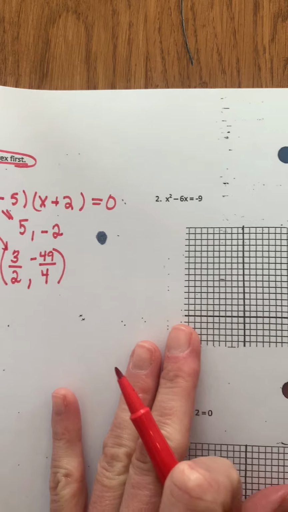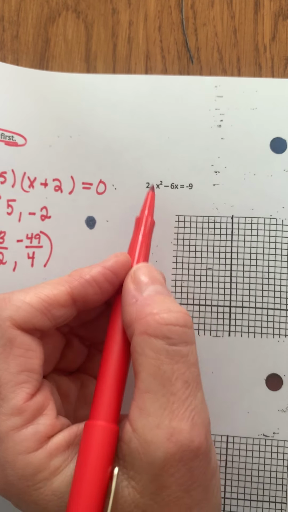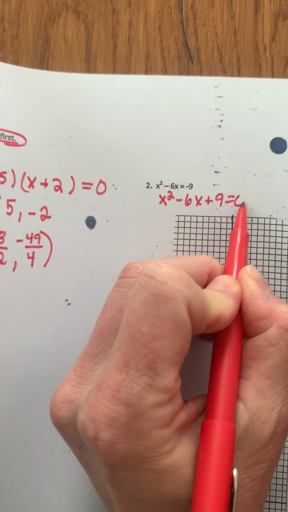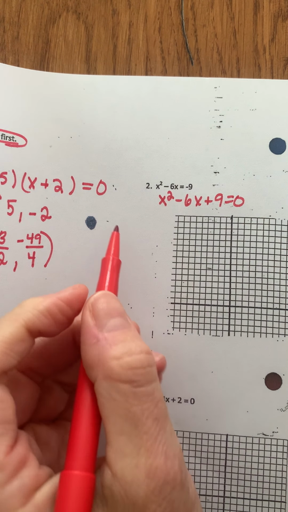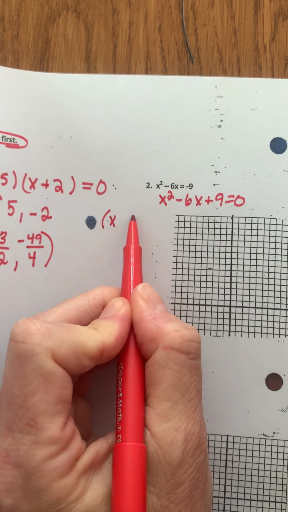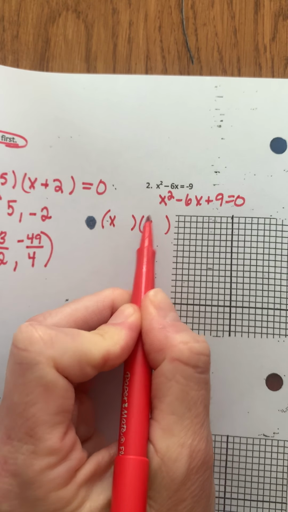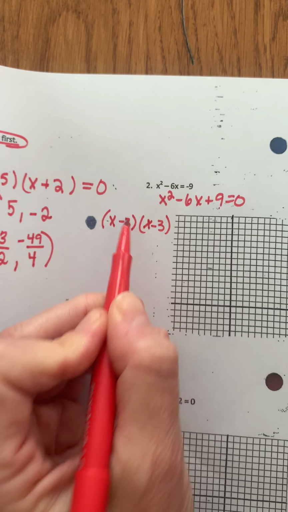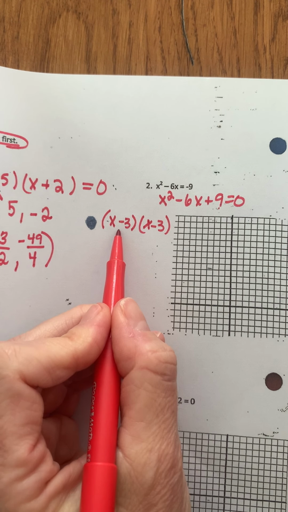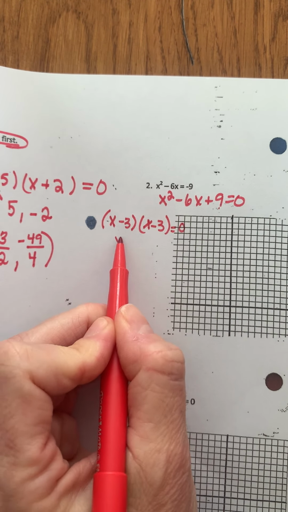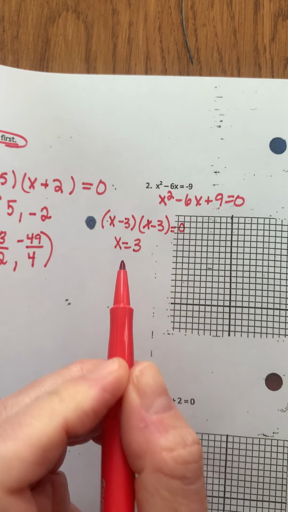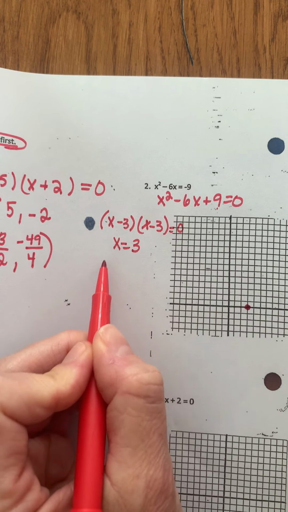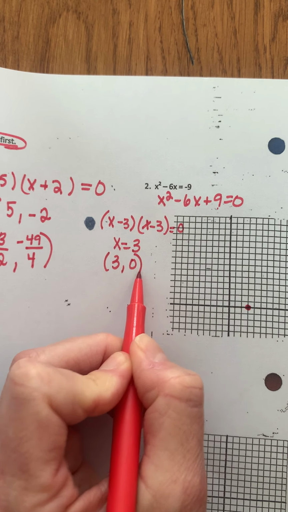For this one, let's cheat again and get it equal to 0. Just looking at that, I know it's a perfect square trinomial. If you don't see that, we'll factor. Two numbers that multiply to give you 9, combine to give you -6. When you set these equal to 0, you get x is 3. That means 1, 2, 3. That's the vertex. So your vertex is (3, 0).